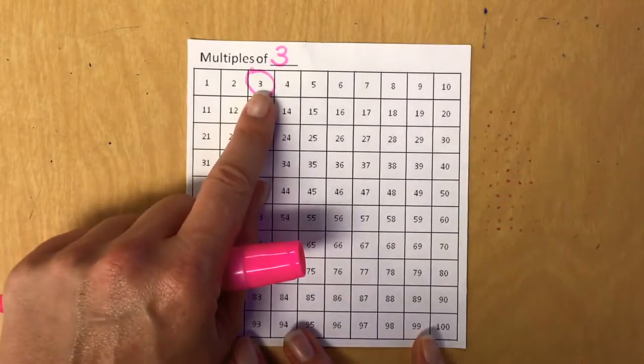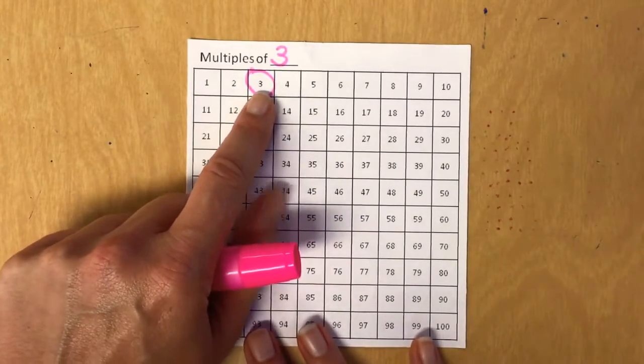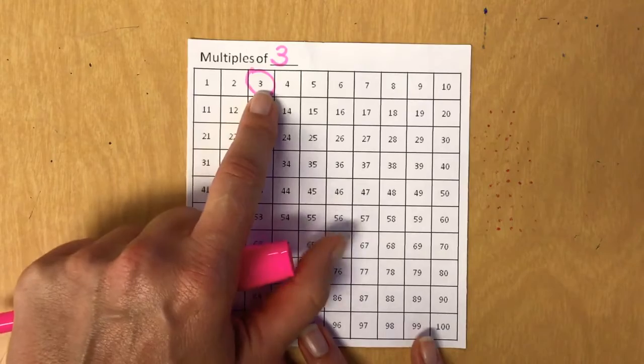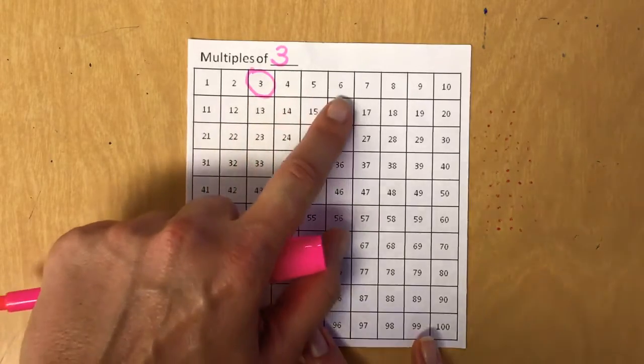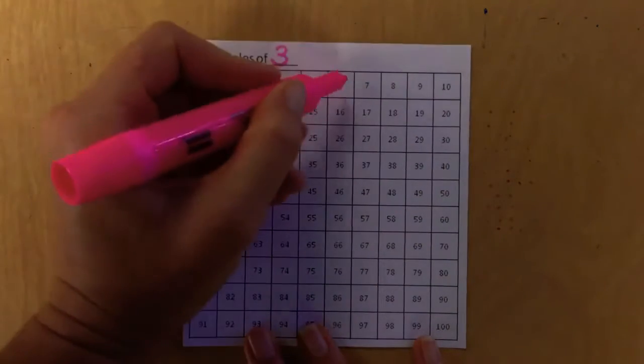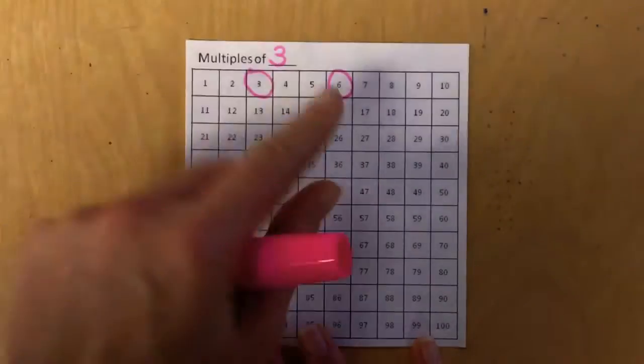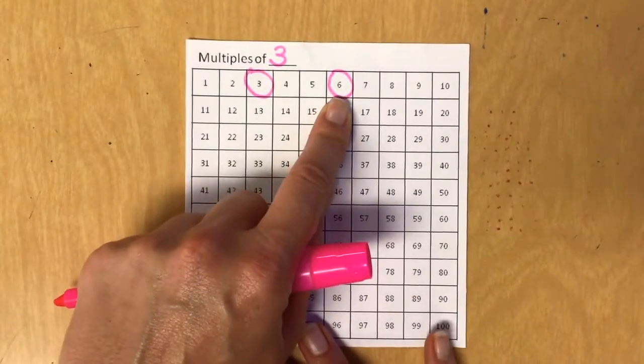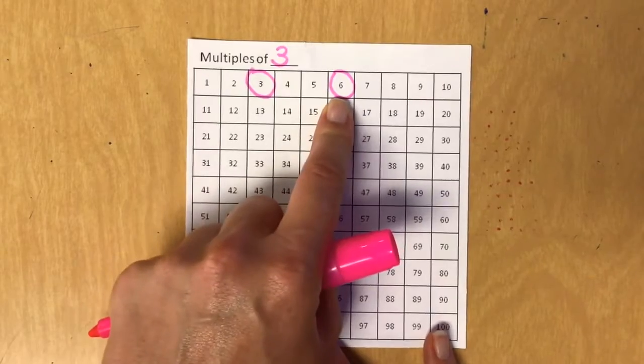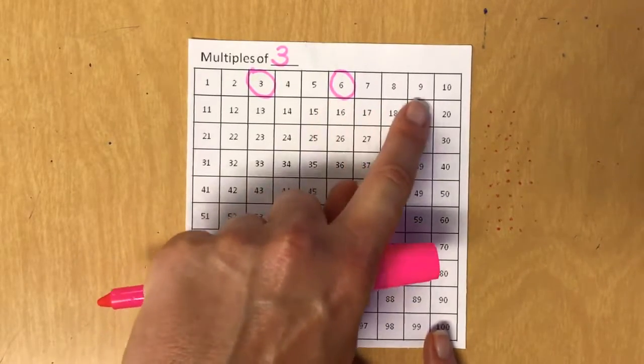So let's start here again. We're at 3 and we're going to count another multiple of 3. 1, 2, 3. Okay, so we're going to start here and count another multiple of 3. Ready? 1, 2, 3.